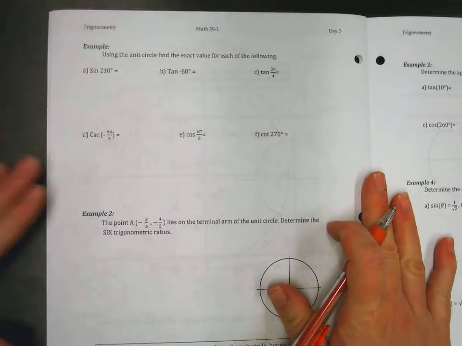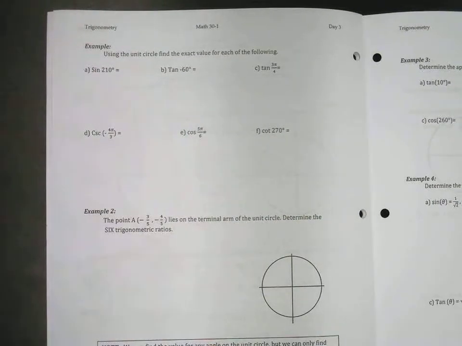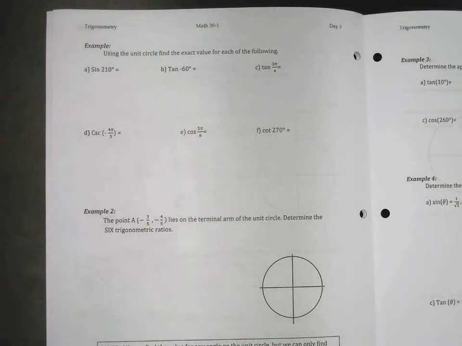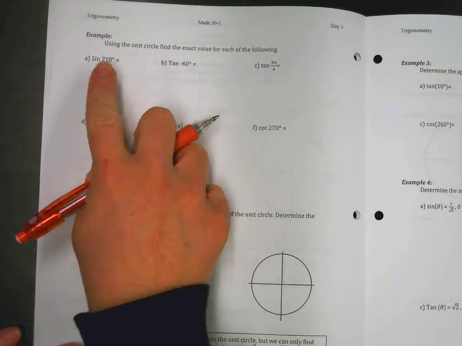All right, so using our unit circle that we drew out a couple days ago, we want to find the exact value of each of the following. We're going to use primary trig ratios. We're working with positive angles, negative angles, radians, degrees. We're going to kind of mash it all up. So sine of 210 degrees.